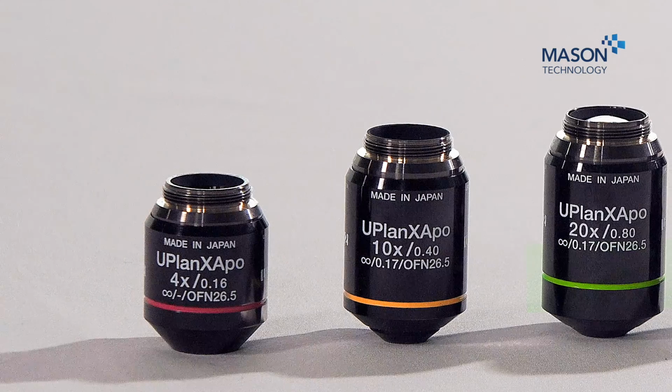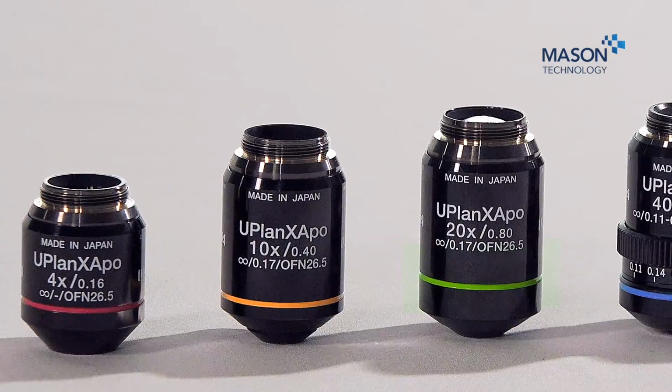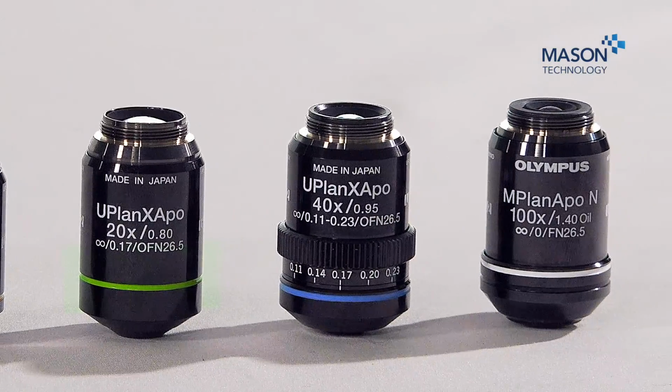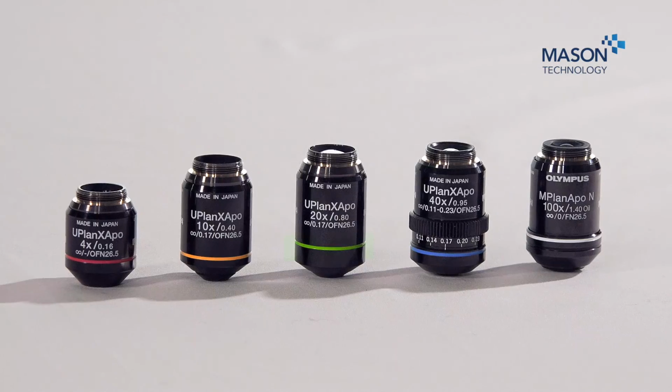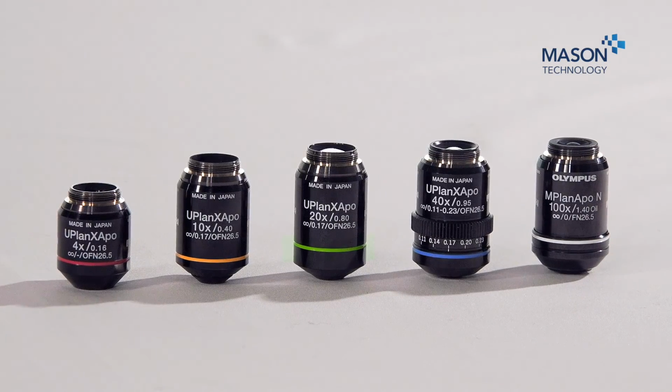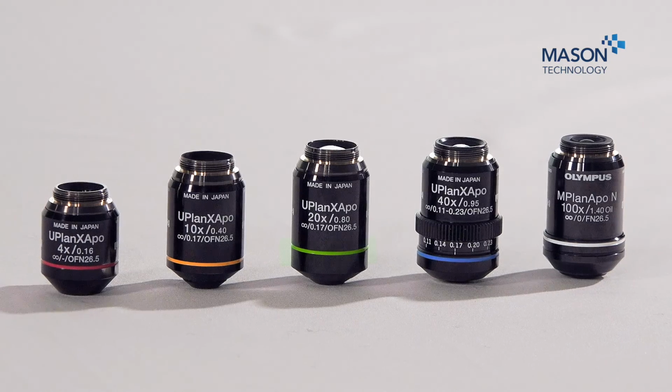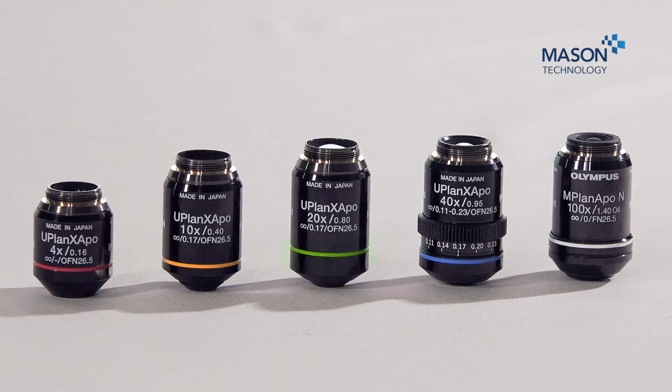So we can see here the 4x has red, the 10x is yellow, 20x is green, 40x is blue, and the 100x objective is white. This is common across all microscope manufacturers and is a useful guide for the user so they can clearly see the magnification they are on at the time.